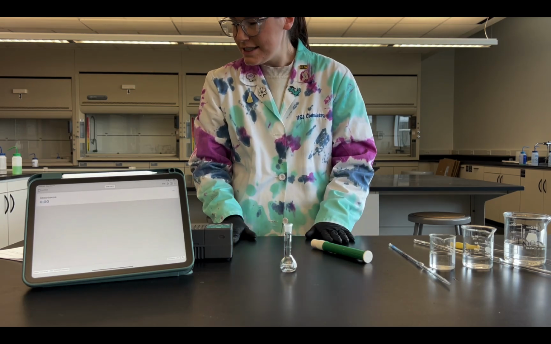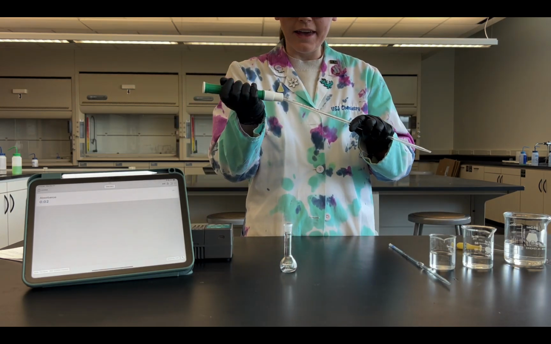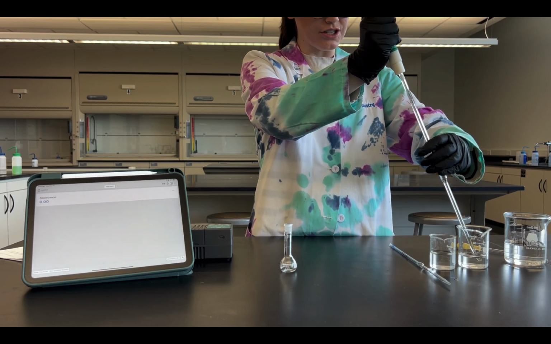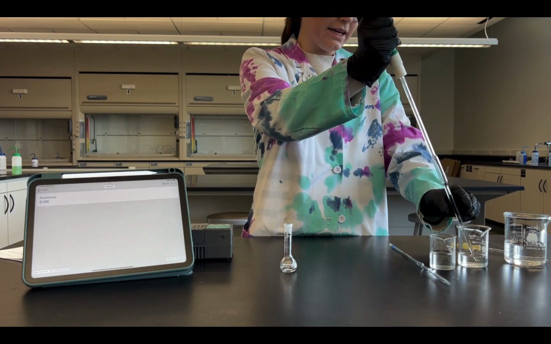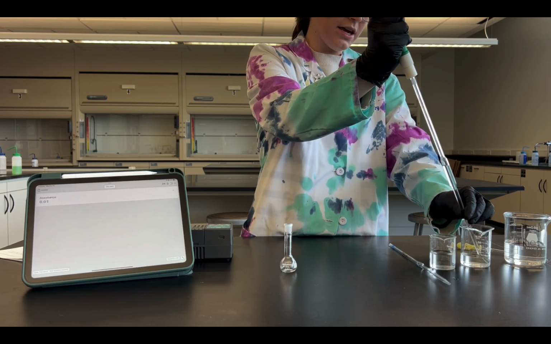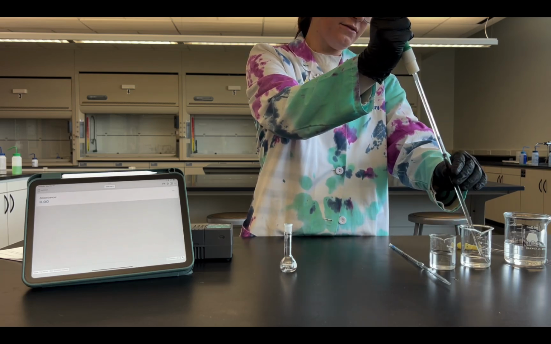So for this dilution, I am using 5 milliliters of a slightly less concentrated iron nitrate, so that's why the solution is no longer orange. It's now clear because the concentration is lower. So I'm using 5 milliliters of this.